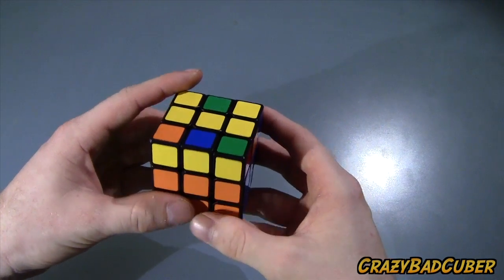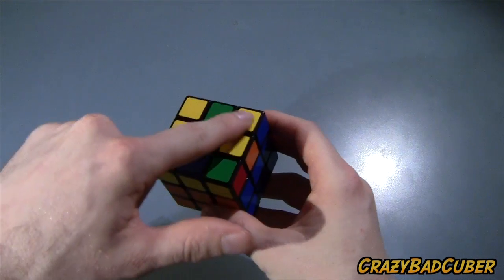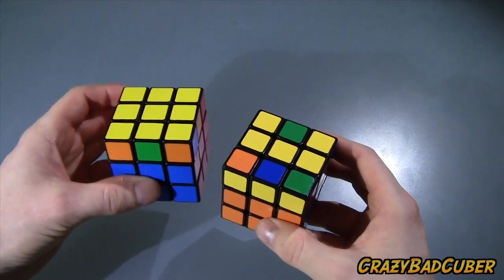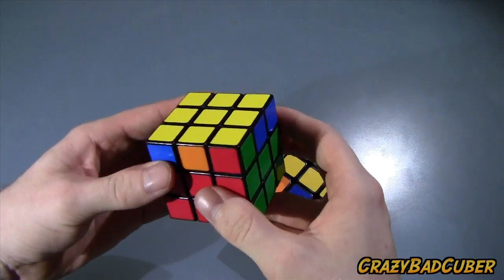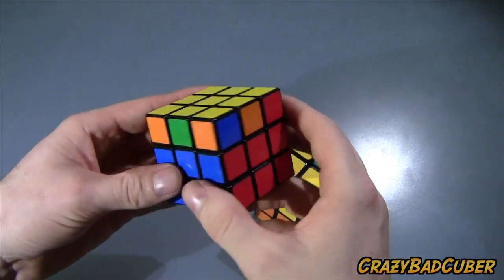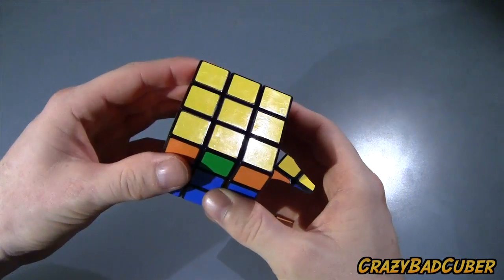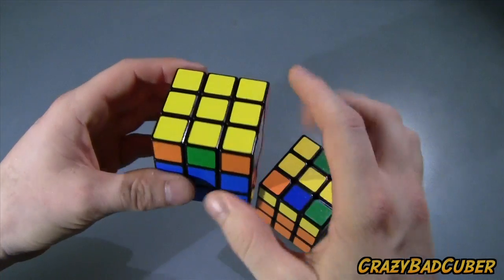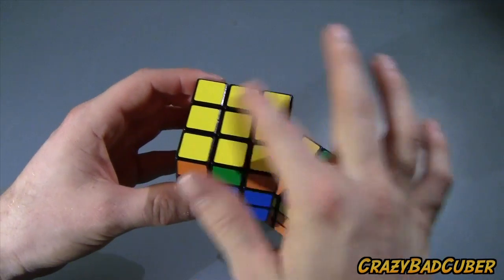So orientation of the last layer means that you get the whole top side to be yellow, sort of like this. So as you can see, the whole top side is yellow, but these pieces are not in the correct spots yet. That's called permutation. That will be on the next tutorial. So what we're going to concentrate on now is getting this done.